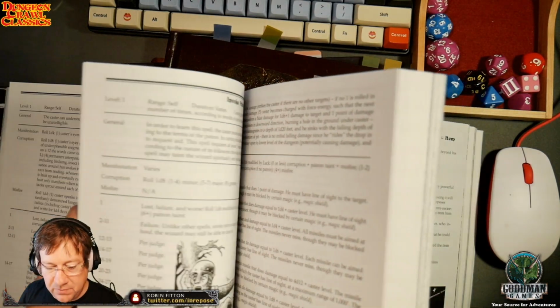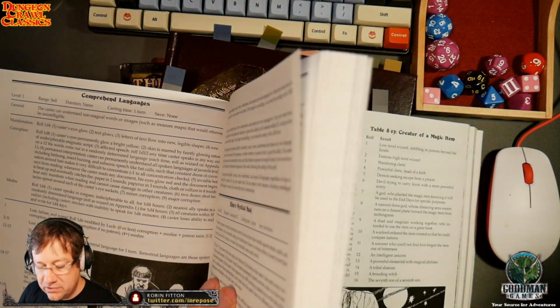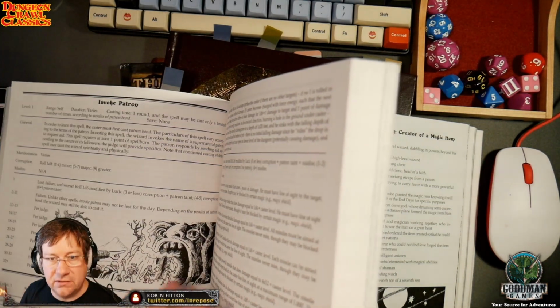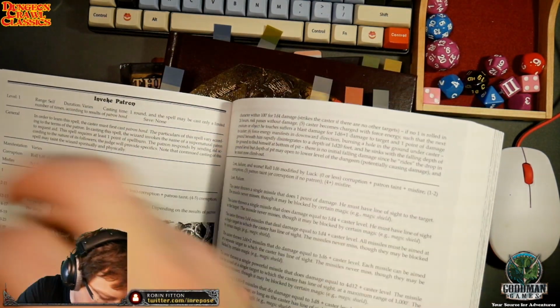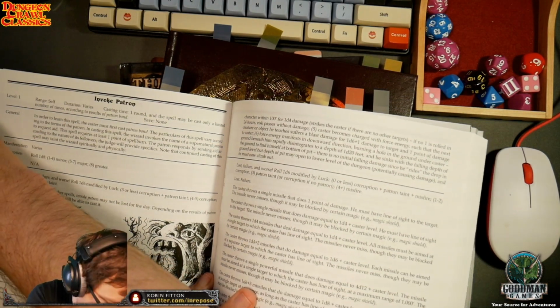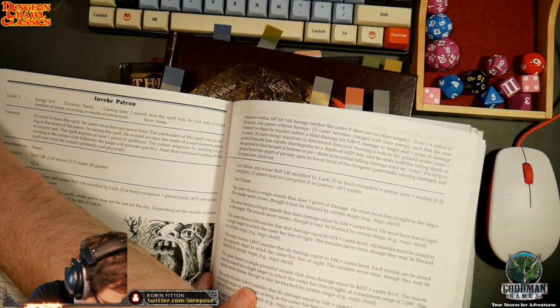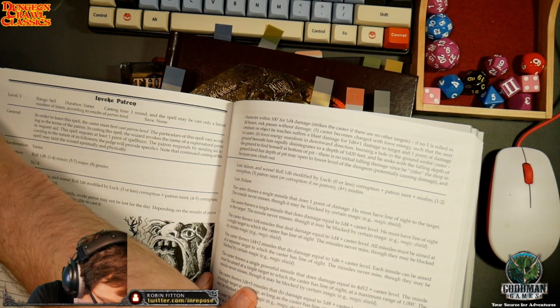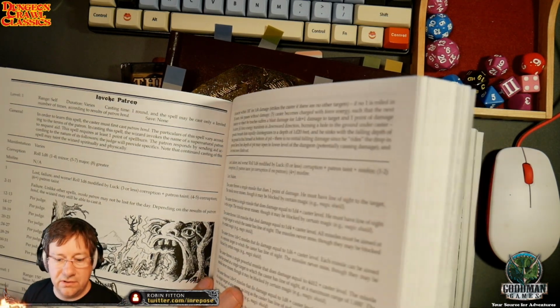I'm going to have an invoke patron, but I'm going to have it keyed to Idonaea, the dying goddess in the Obelix. So again, just invoke patron, and I'll detail that it's been manipulated to call on Idonaea's help.